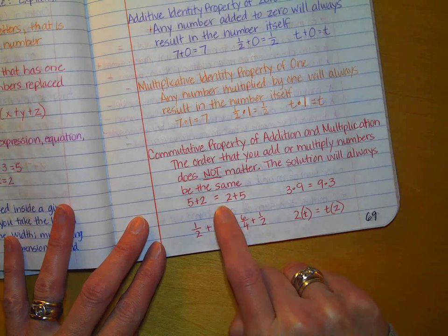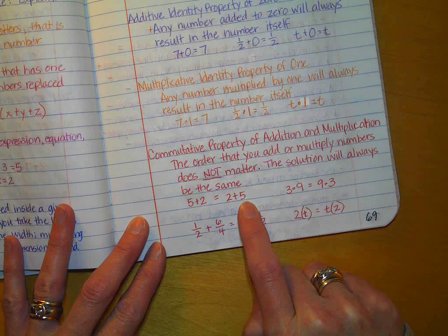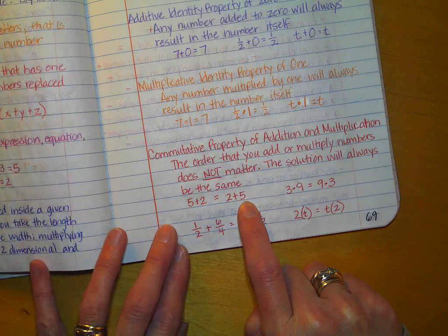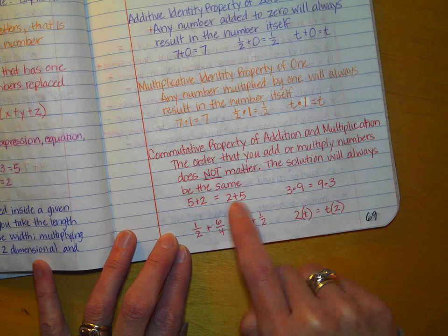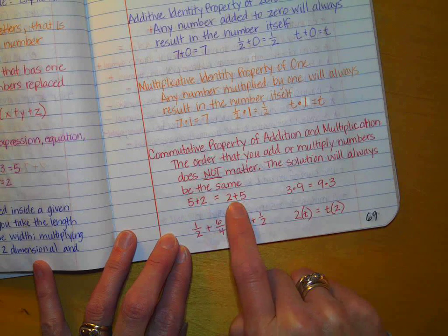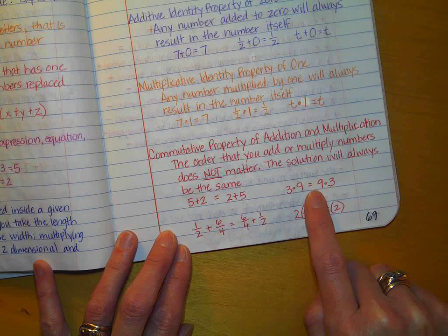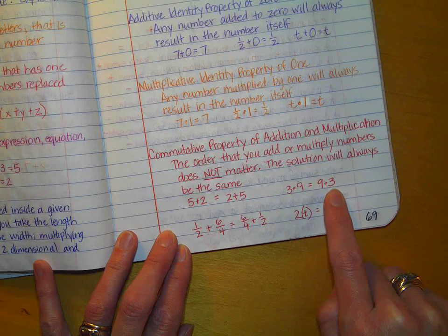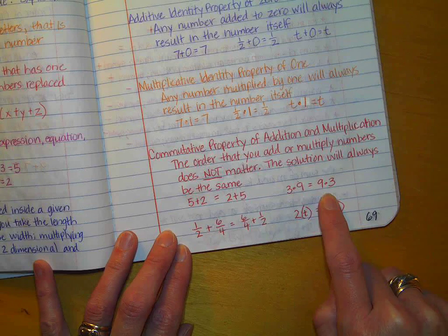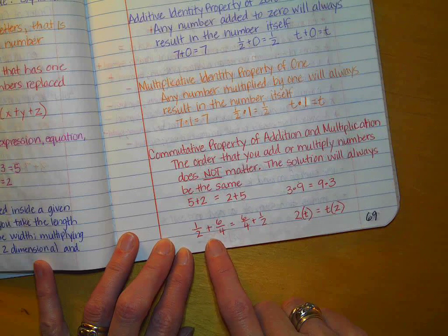So 5 plus 2 is the same as 2 plus 5. Why? So what I would like you to do on this one is come up with a solution to both of these and see if we are correct. 3 times 9 is equal to 9 times 3. Again, come up with a solution and see if we are correct.